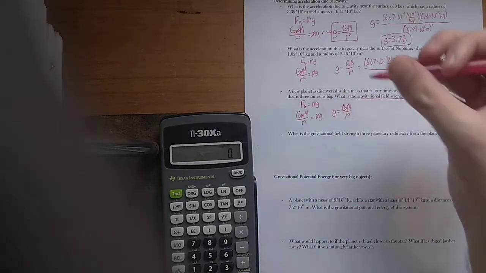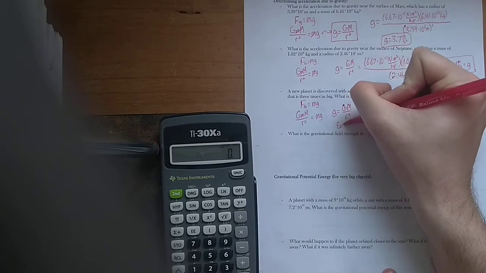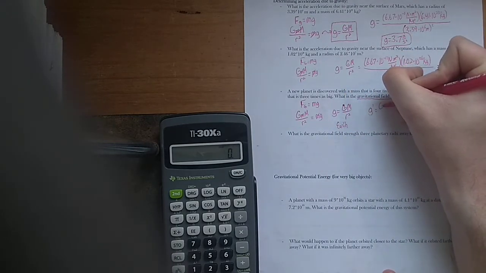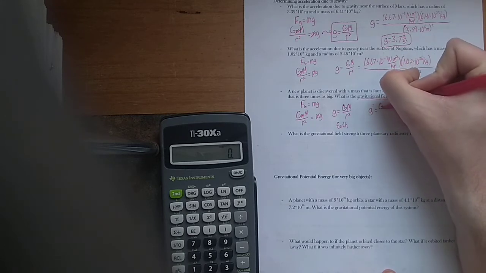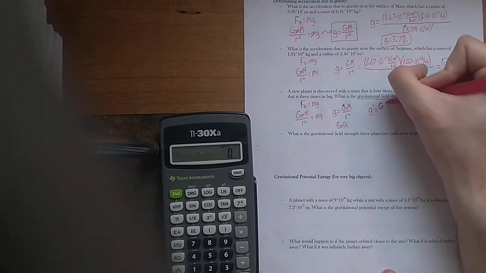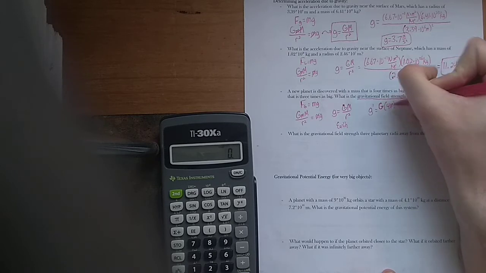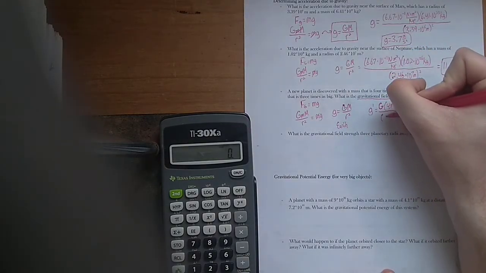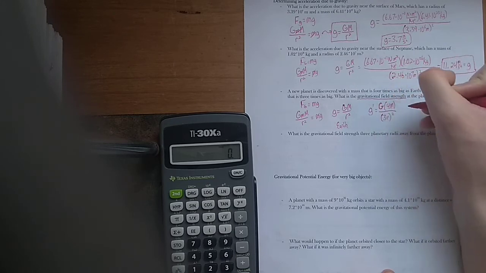So let's say that this is for Earth. Okay? We want to know the gravitational field strength somewhere else. And that somewhere else includes a mass that is 4 times as big as Earth's. So we're going to label that as 4M. And a radius that's 3 times as big. So that would be 3R. And that whole thing gets squared.